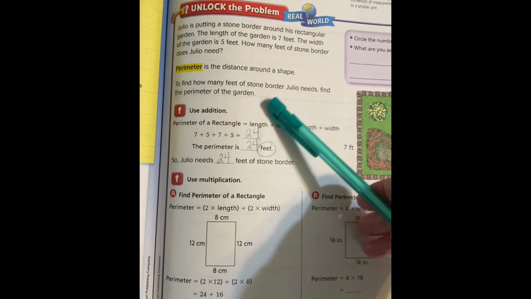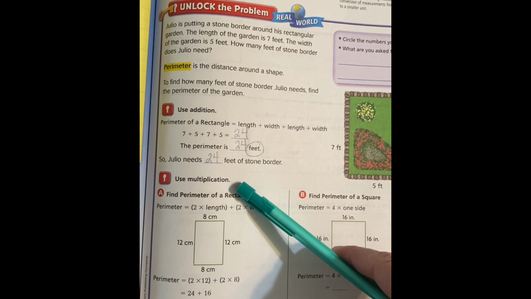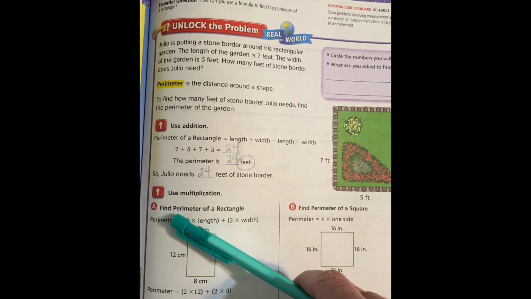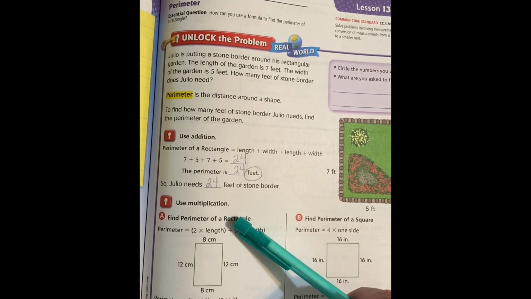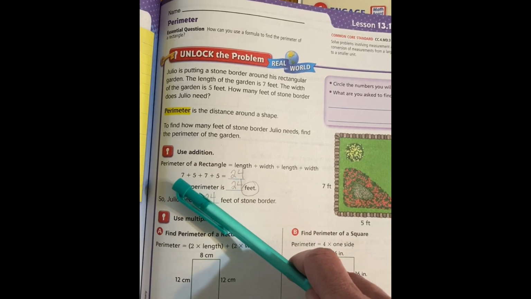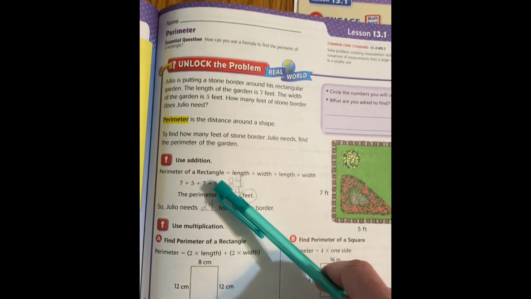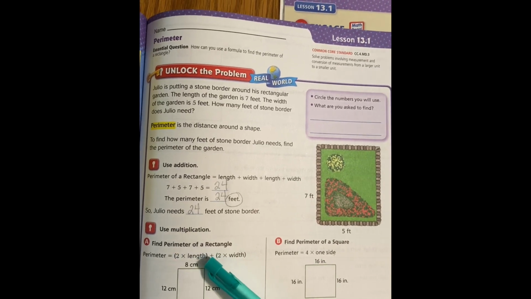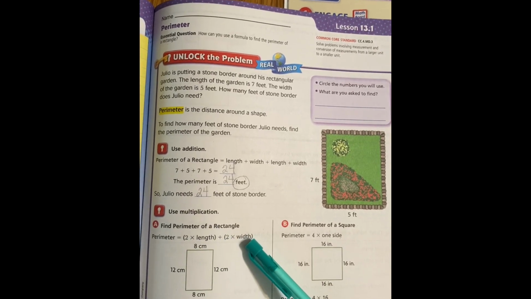Now that was using addition. You can also use multiplication. So in A, find the perimeter of a rectangle. When you use multiplication, instead of doing length plus width plus length plus width, you could do 2 times the length plus 2 times the width.